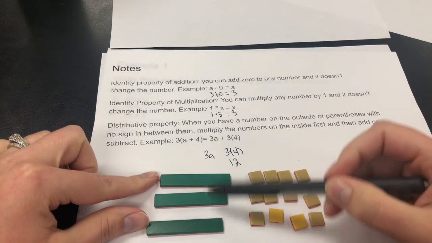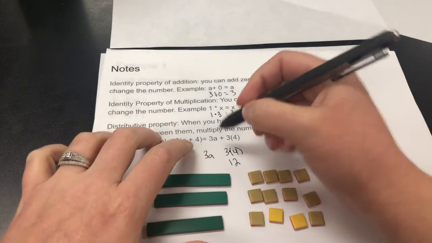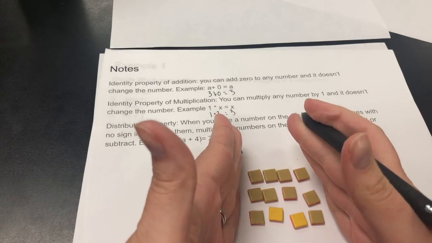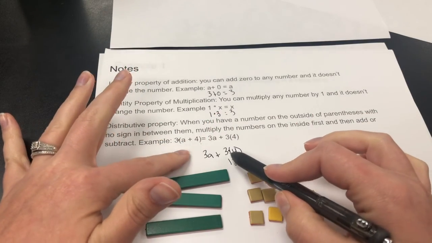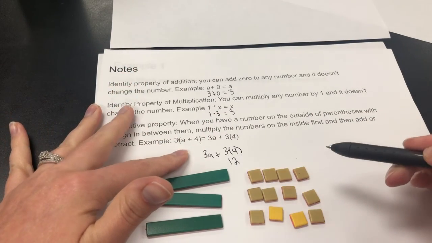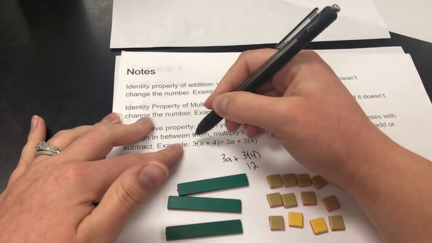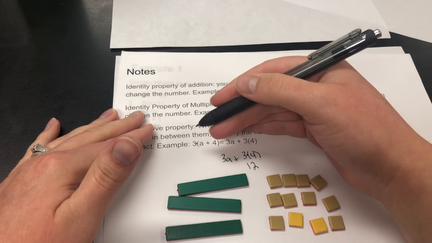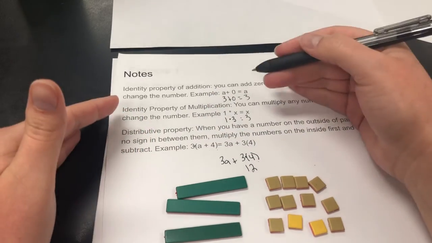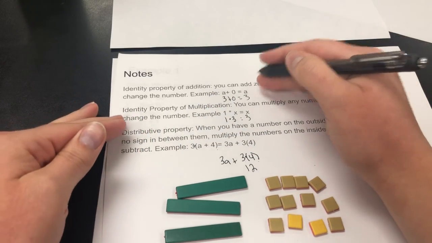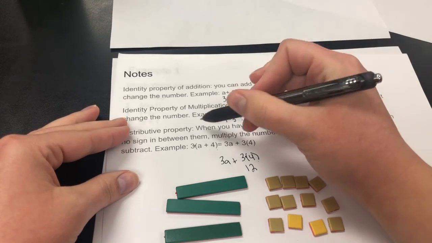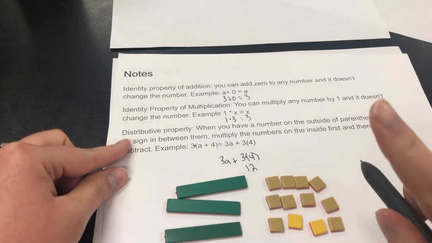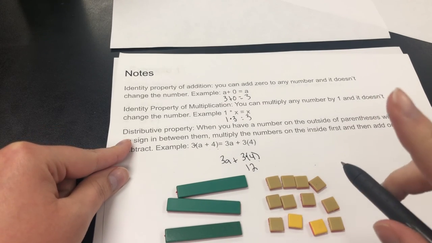So I have 3 A's here, and then plus, because I'm still adding here, it's still positive 4s, but plus 3 groups of 4. I always tell my students, I draw lines to the numbers in the parentheses to make sure that I am multiplying everything, not just one, because that's a common mistake, a common misconception.